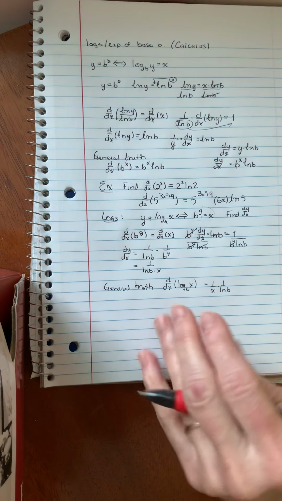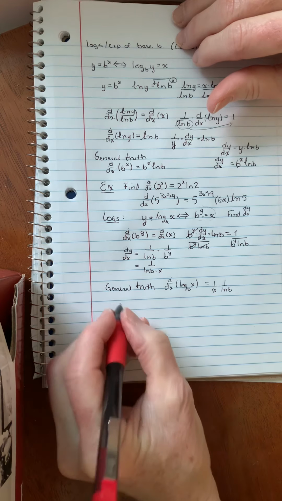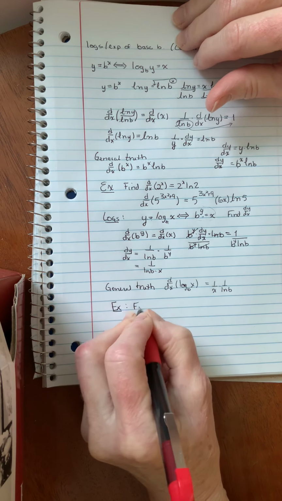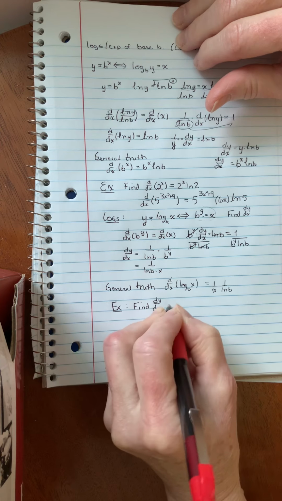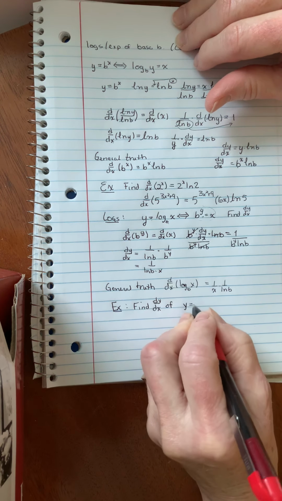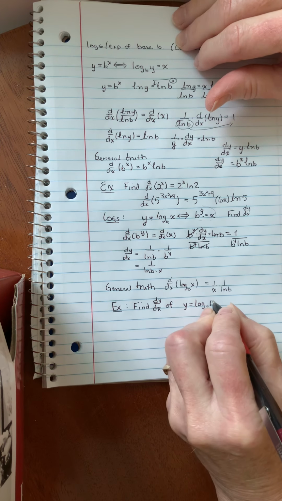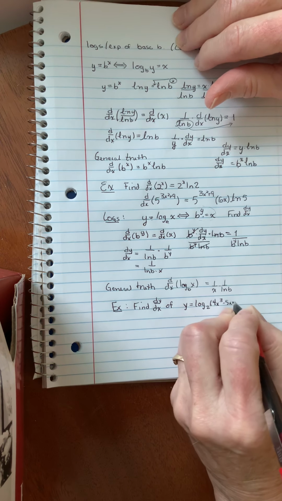Now, let's see what happens with an example. I'll give you an example first. Find dy/dx of y equals log base 2 of 4x cubed minus 5x plus 6.